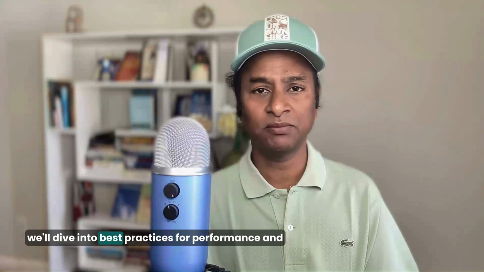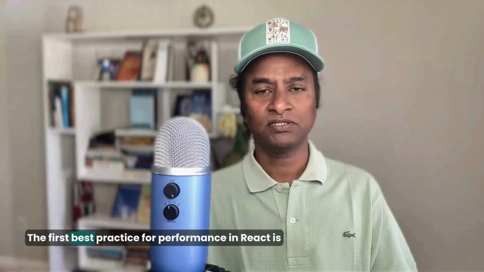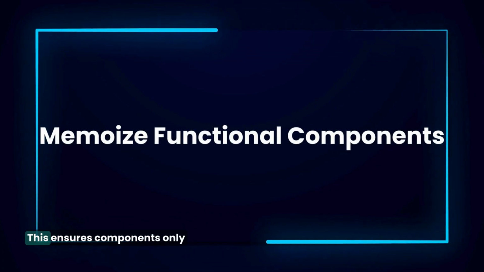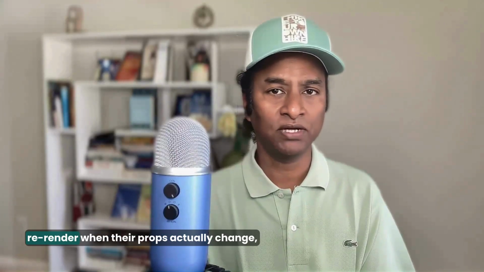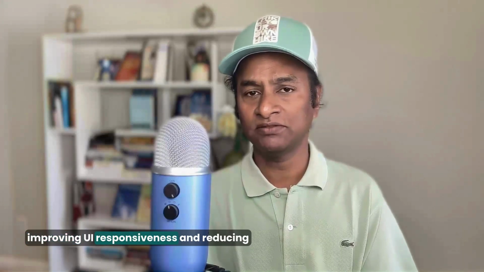Next, we'll dive into best practices for performance and optimization in React, where we'll explore actionable strategies to make React apps even more efficient. The first best practice for performance in React is memoizing functional components. This ensures components only re-render when their props actually change, improving UI responsiveness and reducing unnecessary computations.